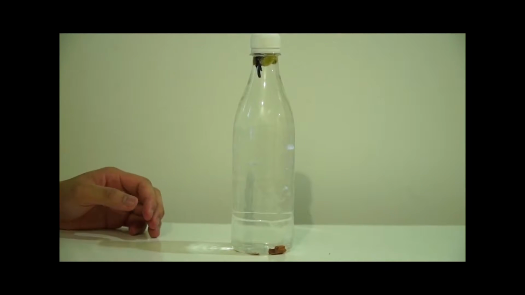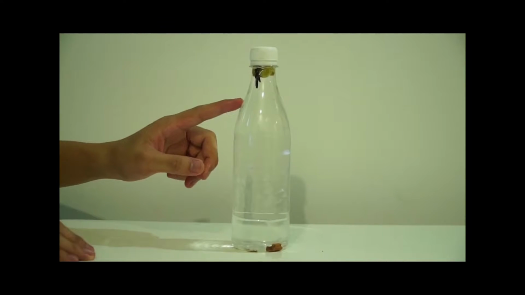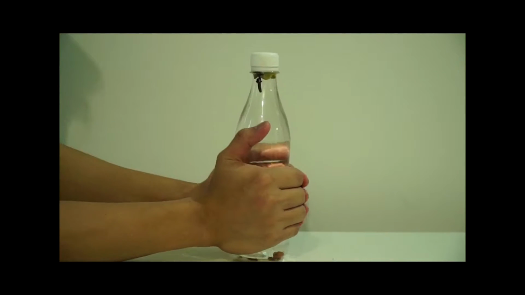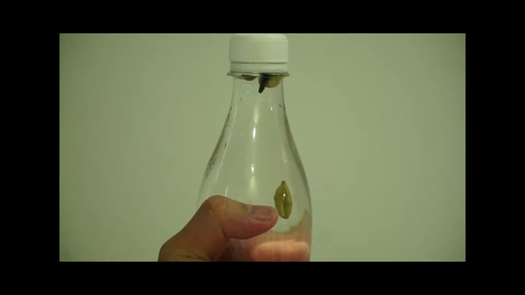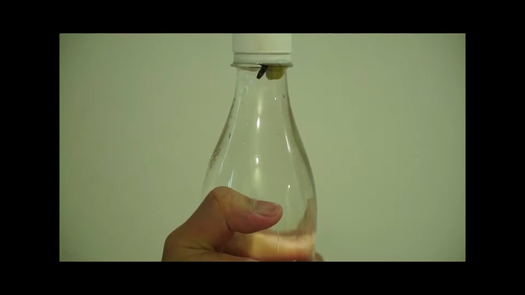We already put the experiment material inside the bottle, as you can see here. When I squeeze this bottle, you can see that some of the stuff will stay up and some of the stuff will go down.